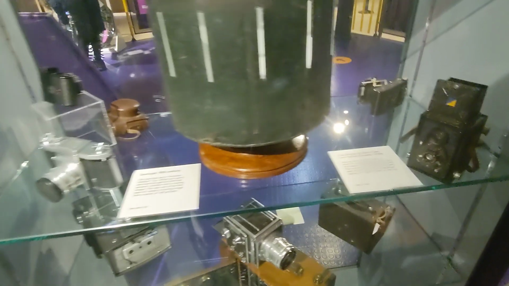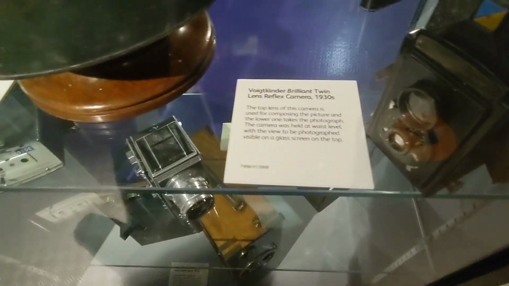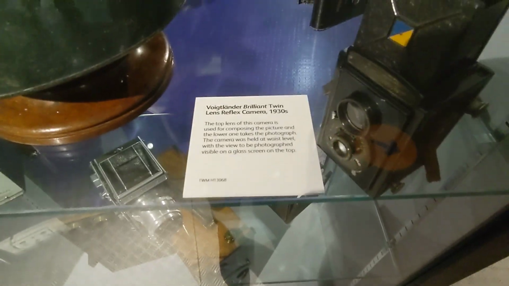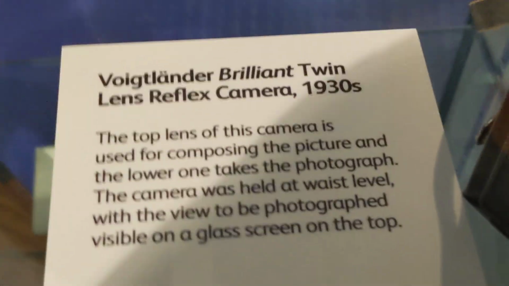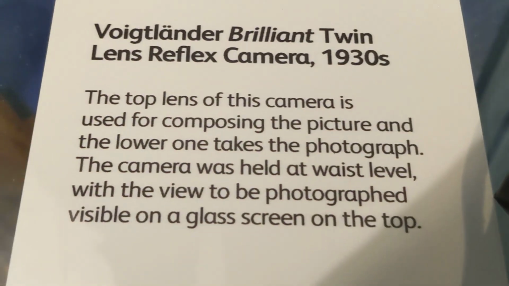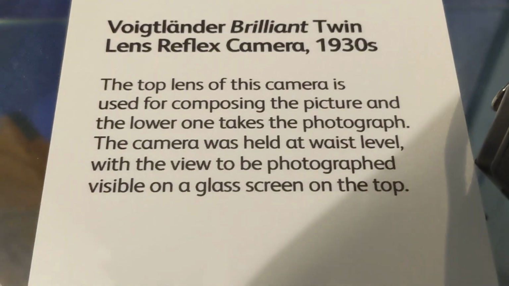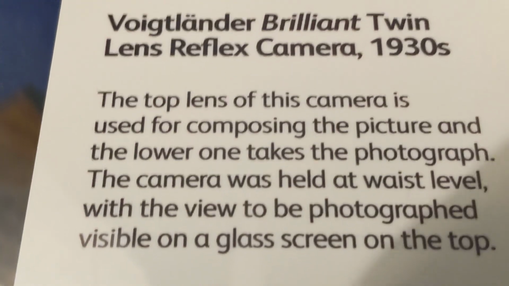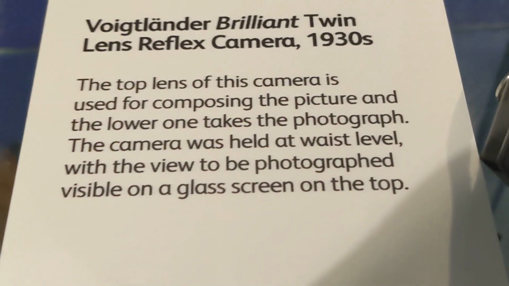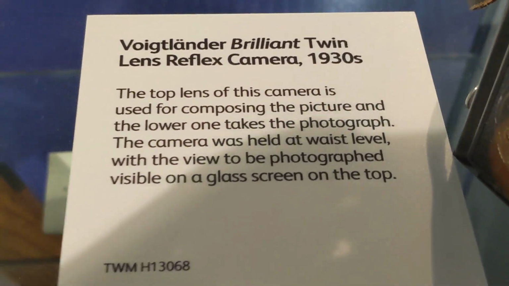So there are different cameras: White, Lander, Brilliant, Twin Lens Reflex camera, 1930. The top lens of this camera is used for composing the picture, and the lower one takes the photograph. The camera was held at waist level with the view to be photographed visible on the glass screen on the top.